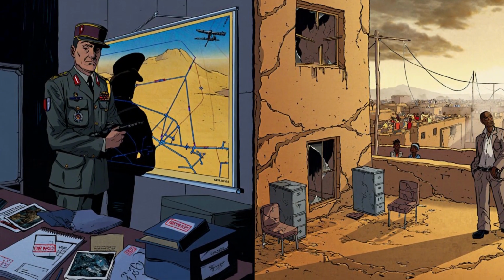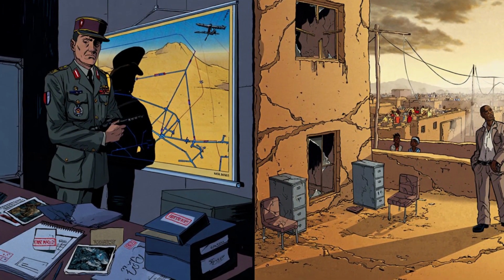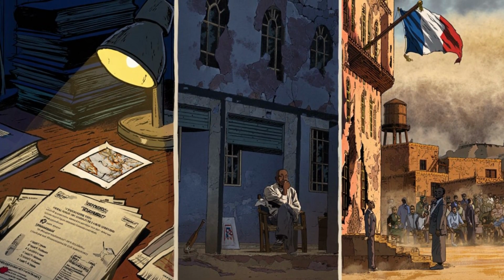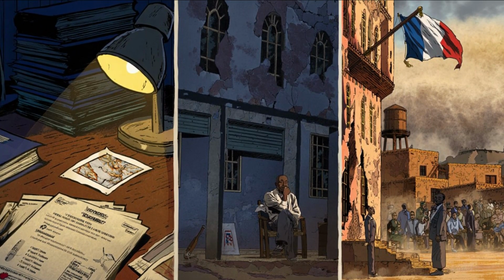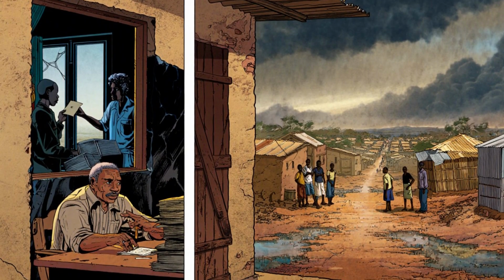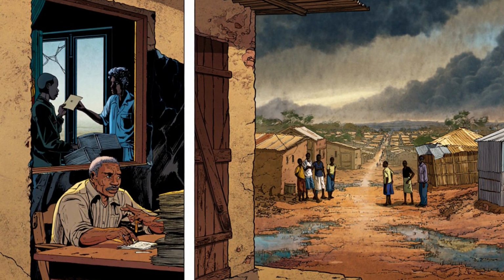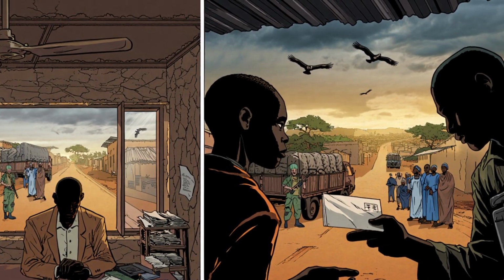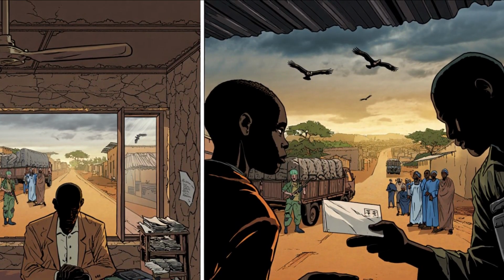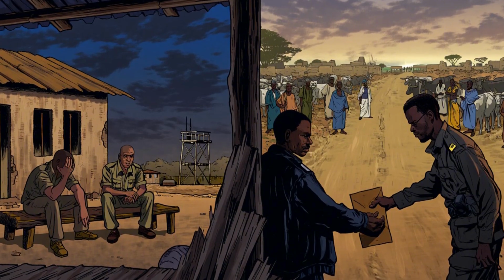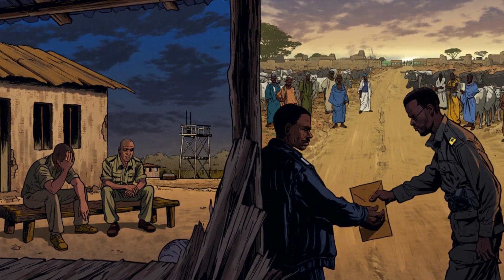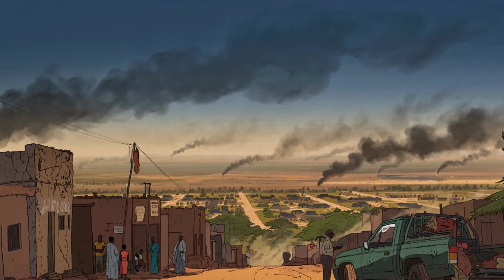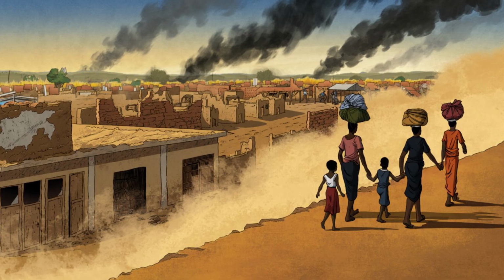And here France hit a dead end. It could kill commanders and disrupt militant operations, but it couldn't build a functioning state in Mali, Burkina Faso, or Niger. On the ground, the same problems remained: weak armies, corruption, conflicts between communities, lack of administration in the provinces, poverty, smuggling, and a legitimacy crisis for the authorities. As a result, violence didn't disappear. It spread across the region.